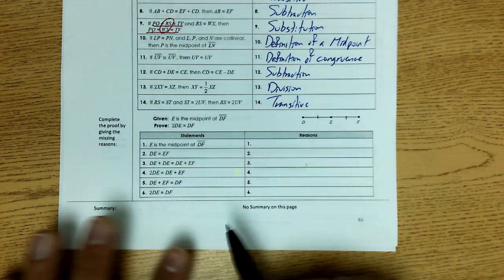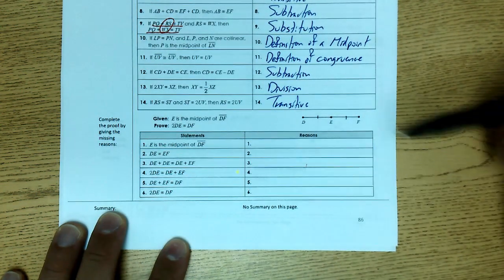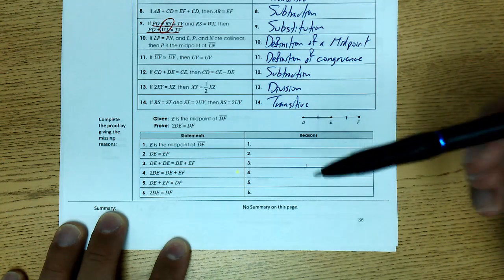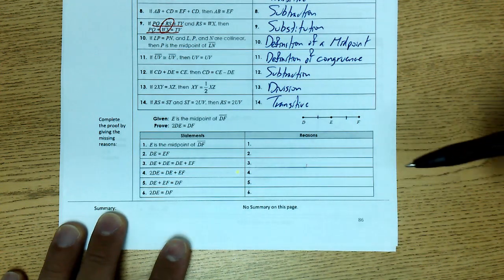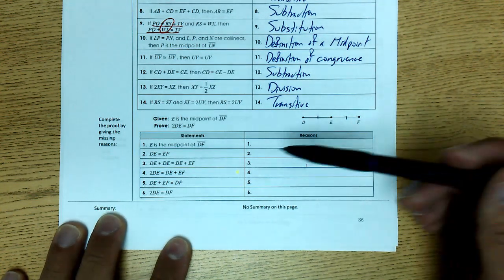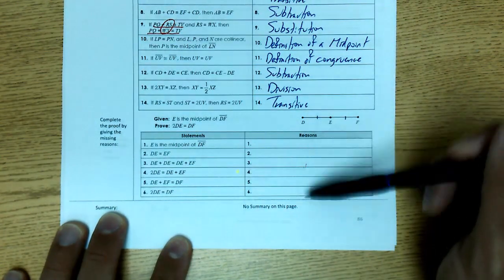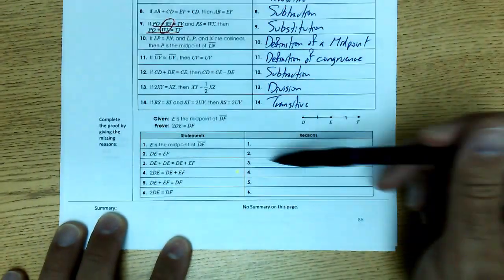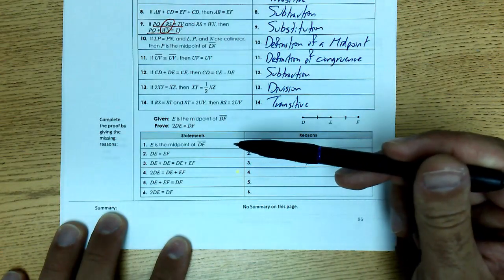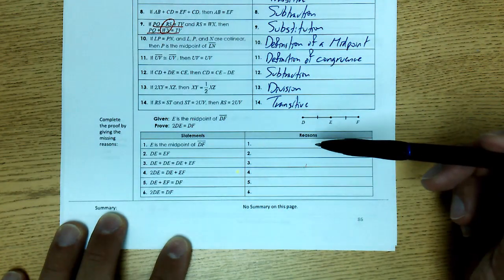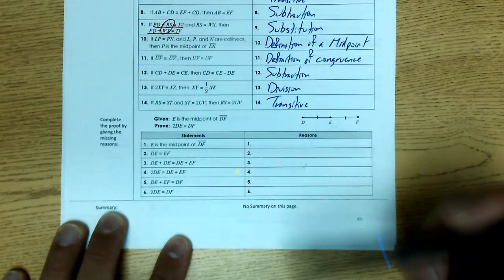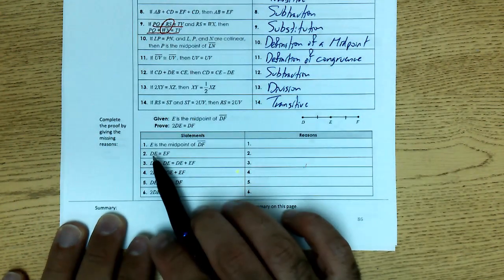All right? So this is what you're going to see a lot of times on proofs, whether it's your test, whether it's the EOC at the end of the year. They're going to give you the statements. They might give you some statements, they might give you some reasons, but they're going to give you portions of this. So you either have to provide the reason or provide the statement. They're starting you off with all the statements.